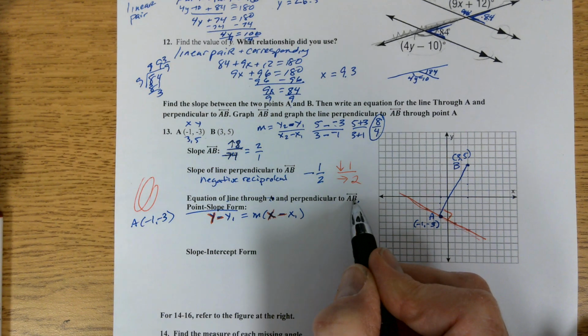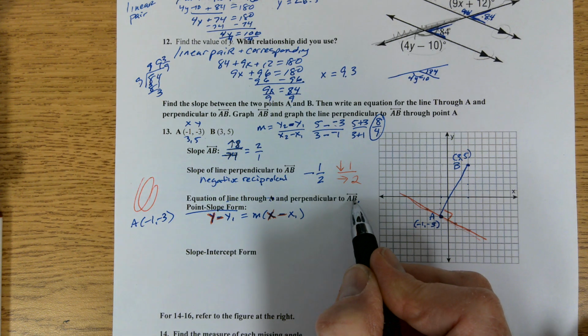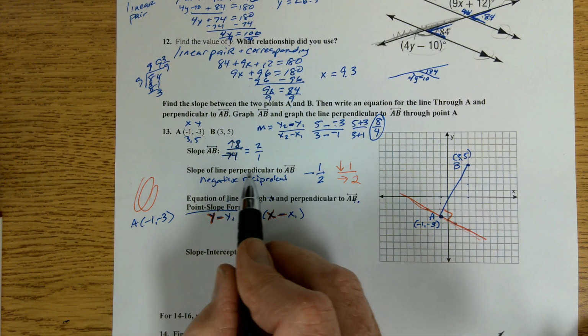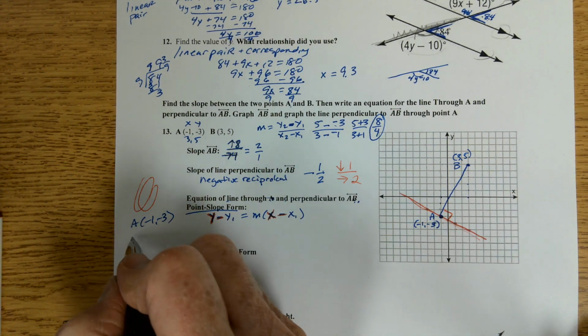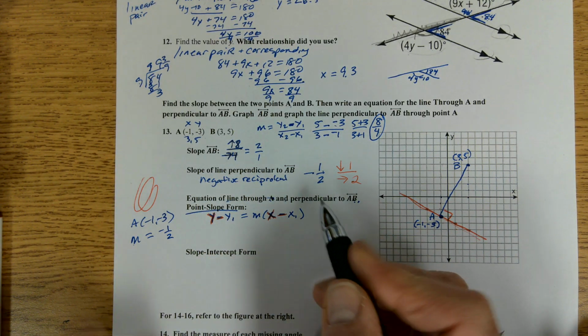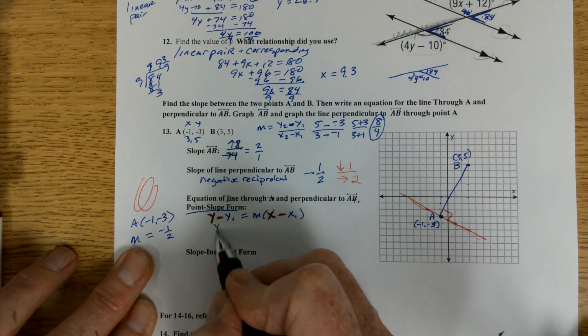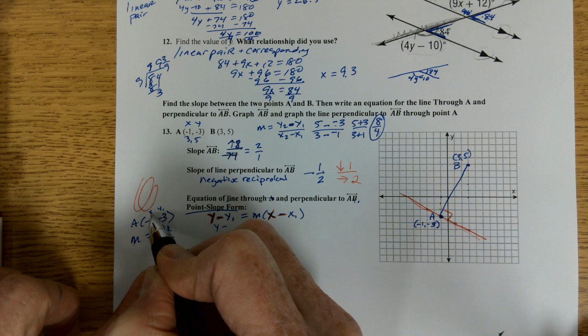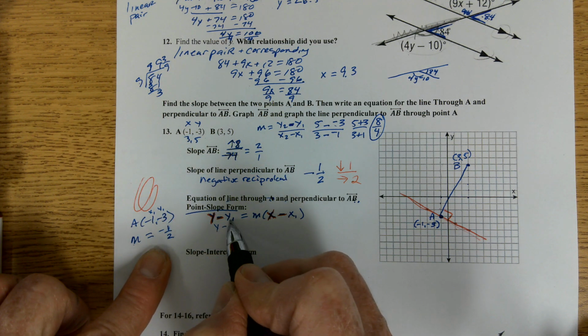Perpendicular to the line AB means the slope has to be the negative reciprocal. This is the slope of the perpendicular line: m equals -1/2. So now we replace. So y minus y1. This is my x, y, and x1, y1 is the point on the line.